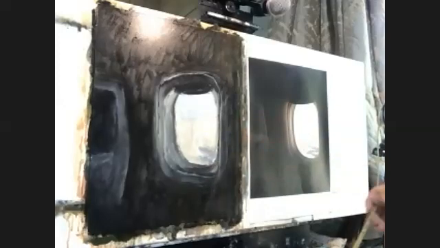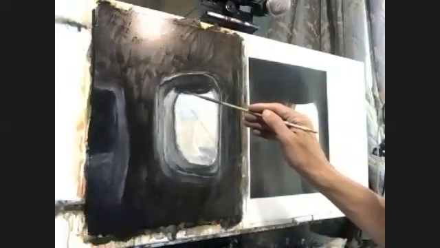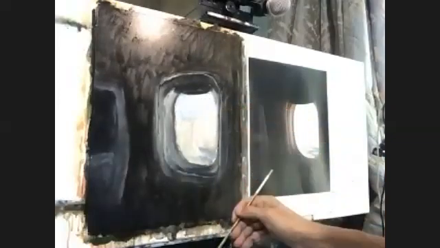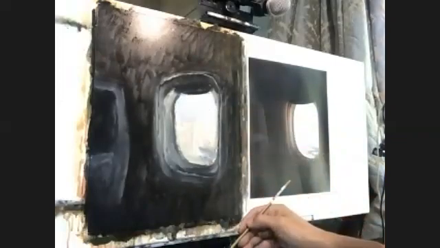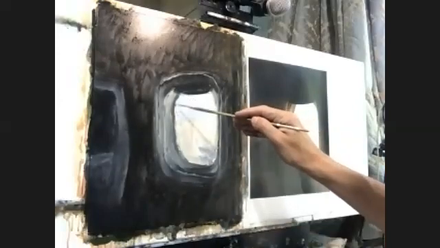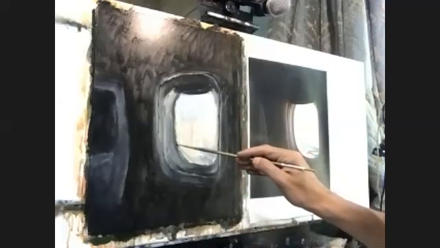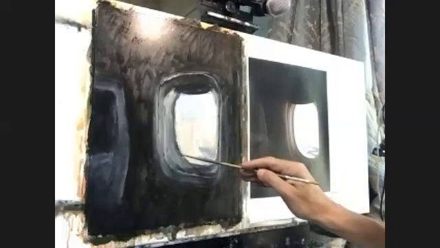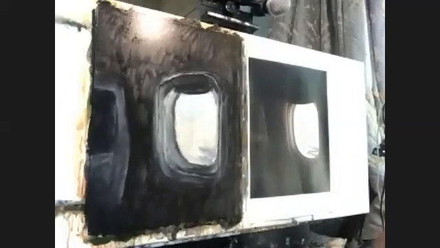Okay, so a little bit more. And then there's a double pane. So I can see some darker areas. I think that's gonna be really important. So I'm just gonna use raw umber and do this darker. And then just bring some lighter notes.